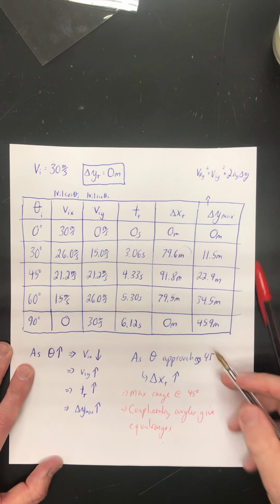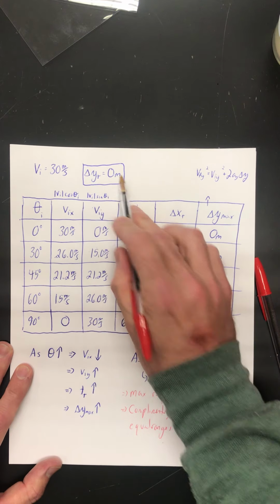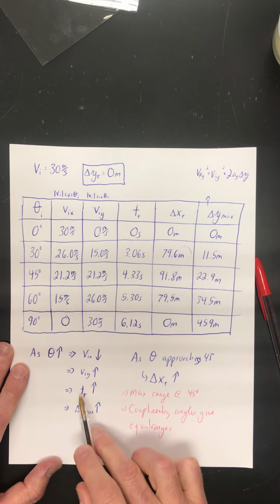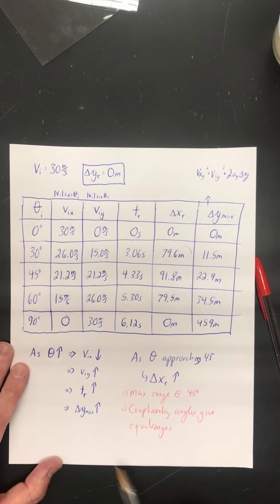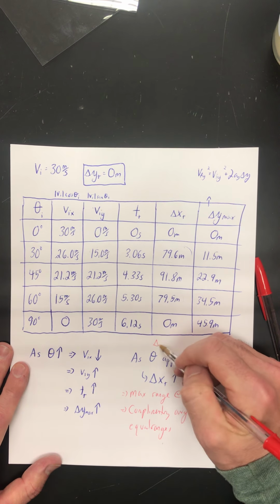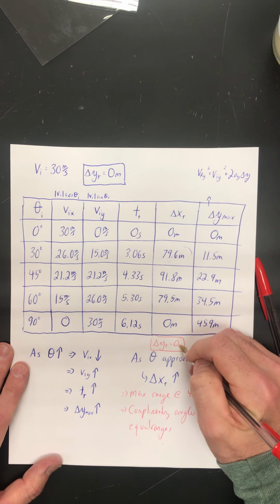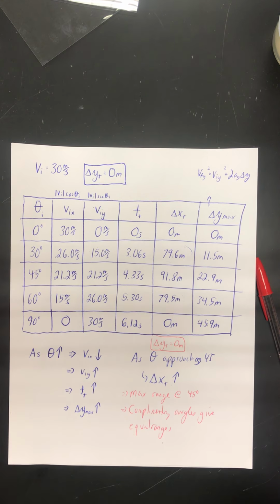And by the way, these facts are true only once again for delta y total is equal to 0. These facts are true, just true, right? That's why they're over here on this column. These facts are very specific to the context that delta y total is equal to 0 meters, and we'll show why in a minute. So I just want to draw a picture to illustrate what I'm talking about with this.